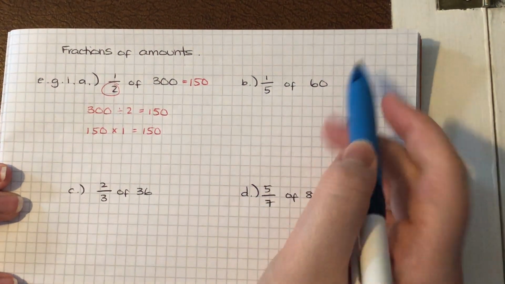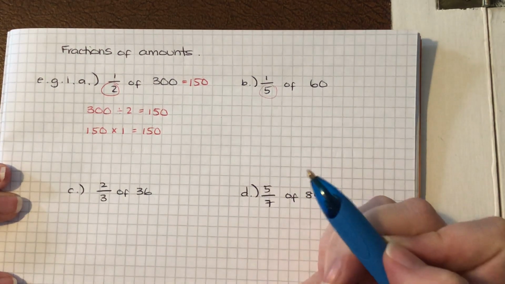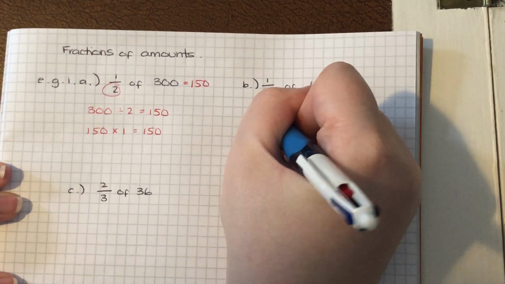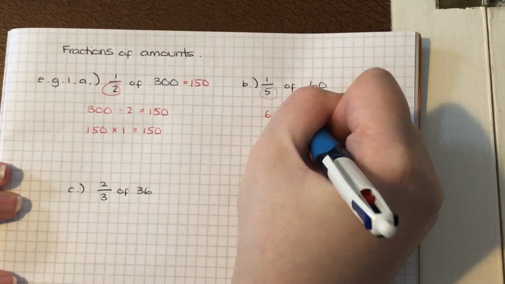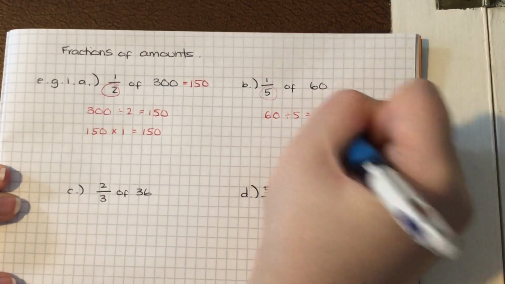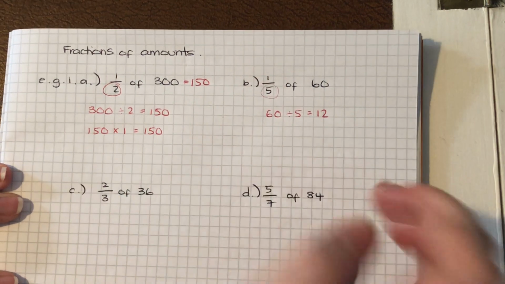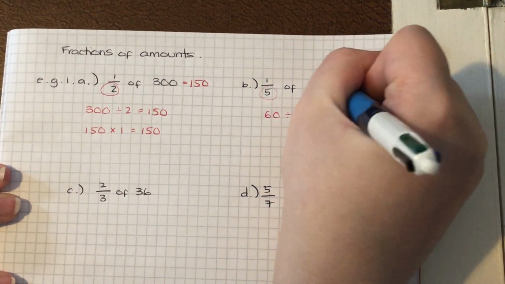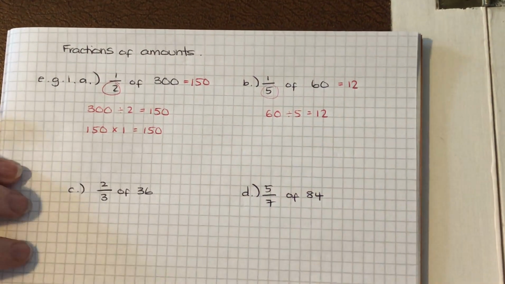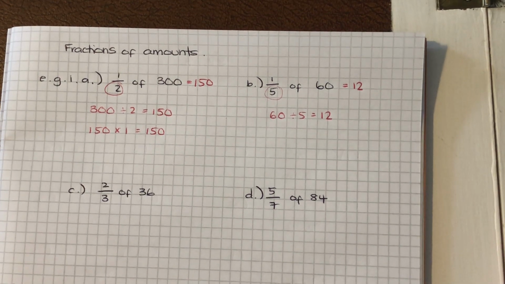So similar for this one, we've got a 5 on the denominator, so we're going to do 60 divided by 5, which gives us 12. Now again, because the 1's on the top, we don't need to multiply 12 by 1 because it will give us the same answer. So the answer is just 12.